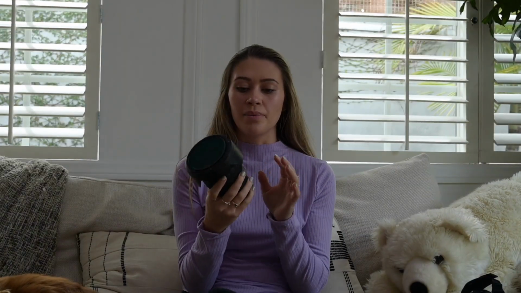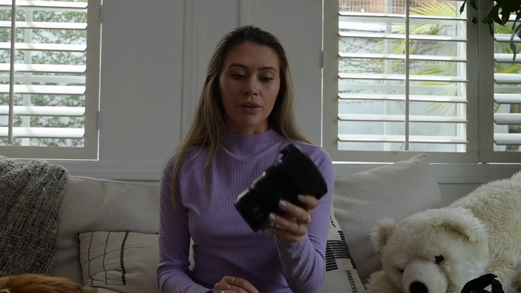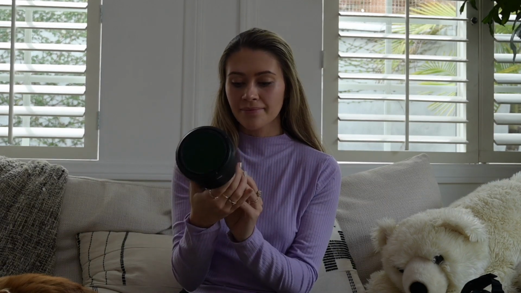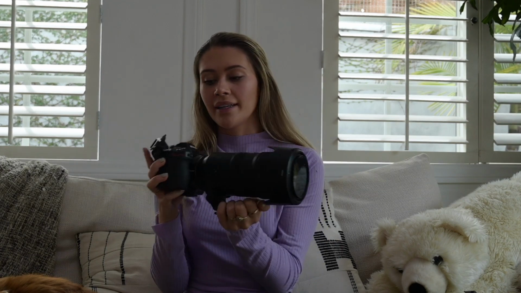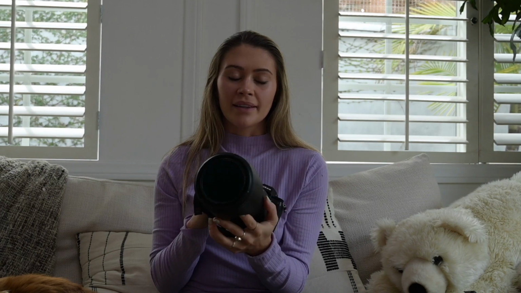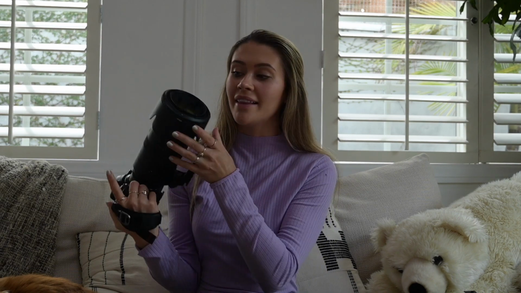This is Dean's lens, but he lets me borrow it for photos, and this is usually what I'm taking my photos on. It is a 24 to 70 millimeter 2.8. This is Dean's camera. It is a Nikon Z7. It's a little bit nicer than mine. And then the lens, we split this because it was a little pricey, is a 70 to 200 millimeter 2.8. It is my favorite lens ever. This takes the most amazing photos.